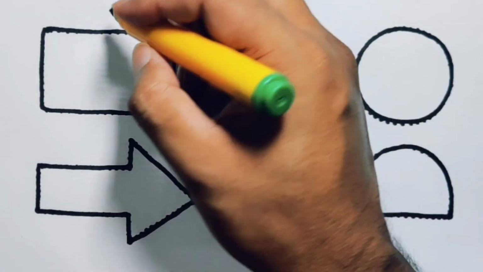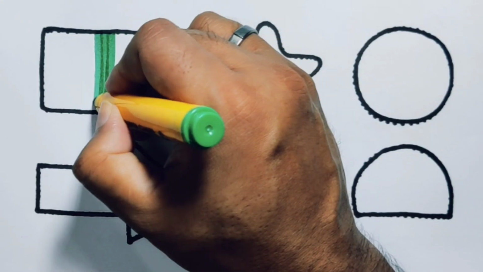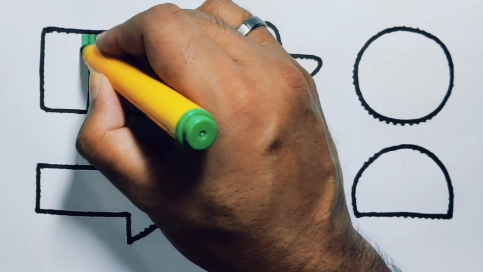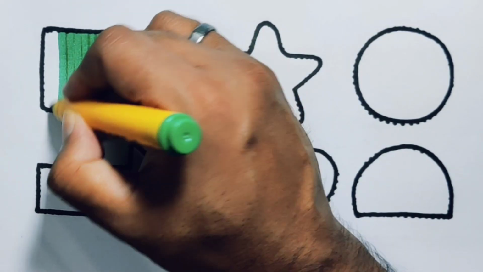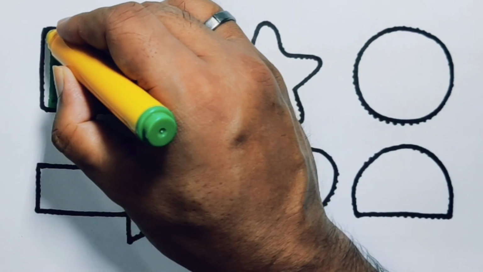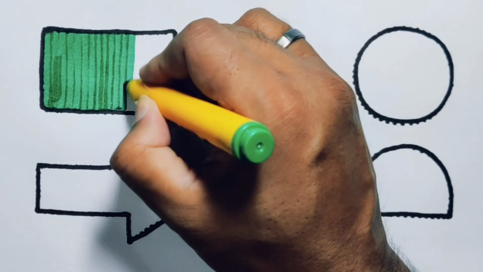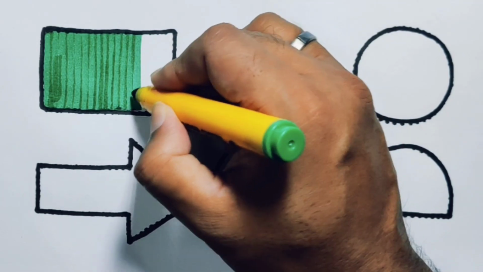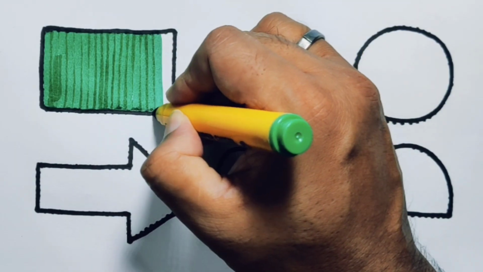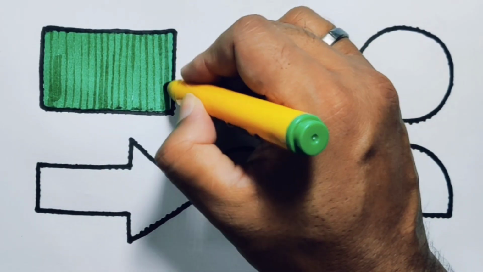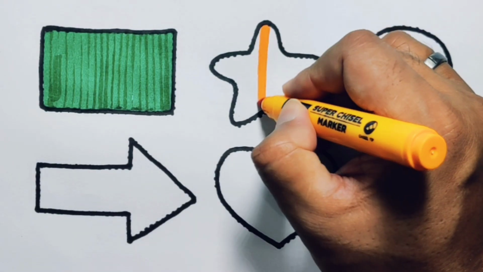Now color is added to each shape. Green color. Rectangle. Green color. Rectangle. Orange color. Star.